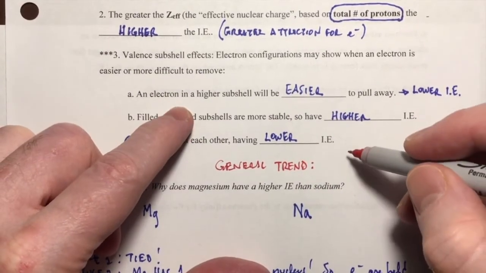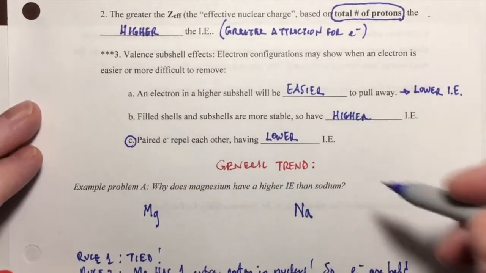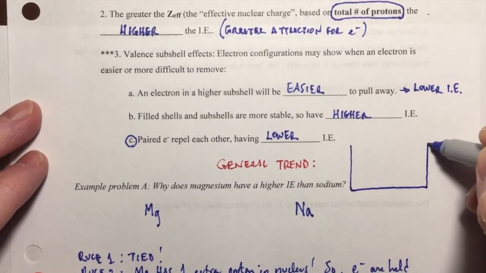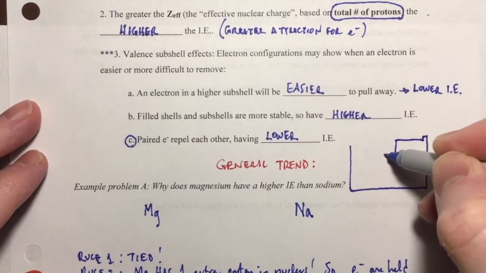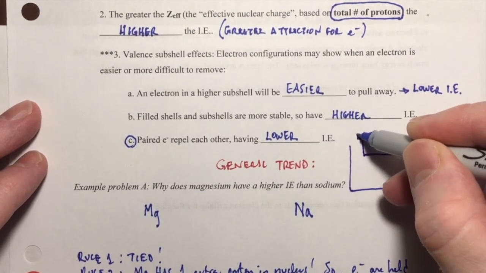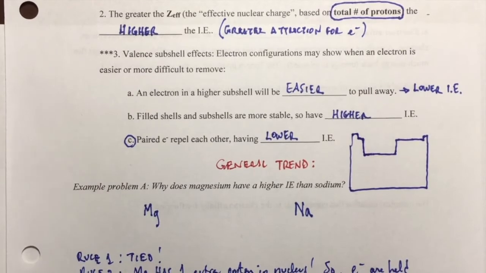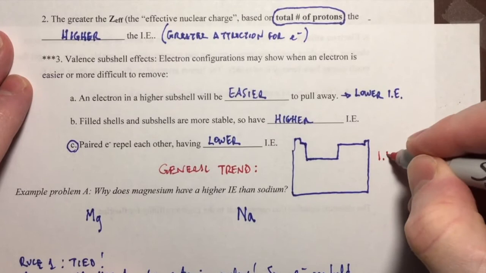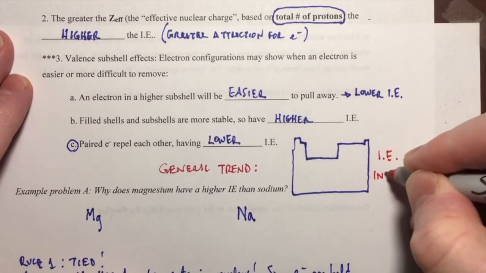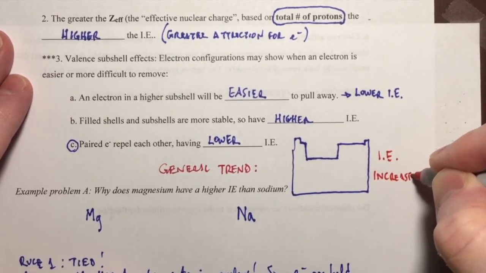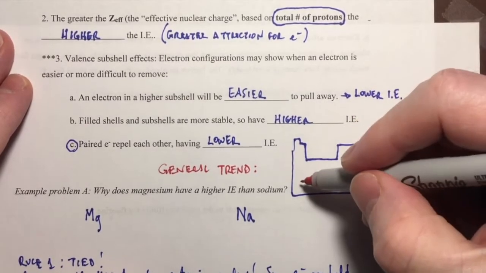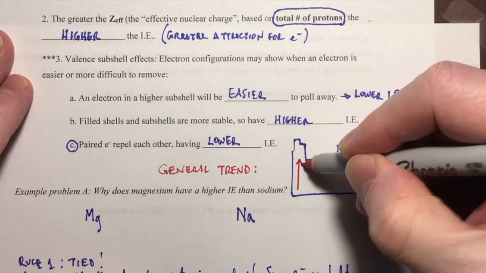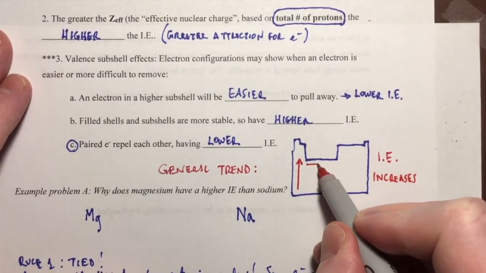and as I did with atomic size, I'm going to draw a sketch of my periodic table. Like so. And the general trend is that ionization energy increases as we get smaller and as we add more protons.